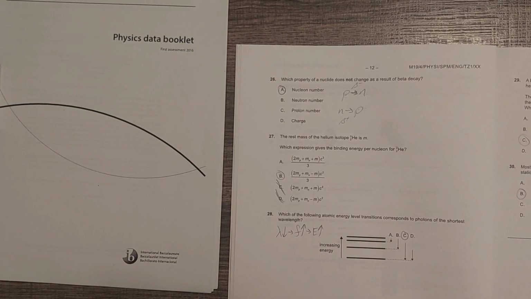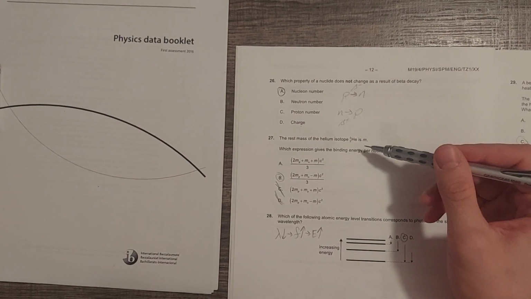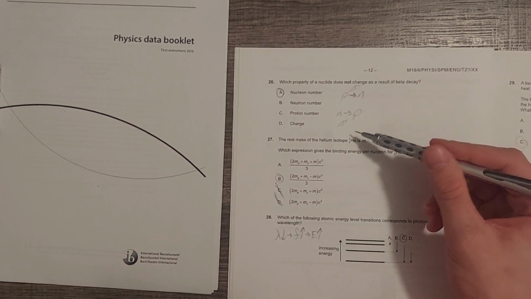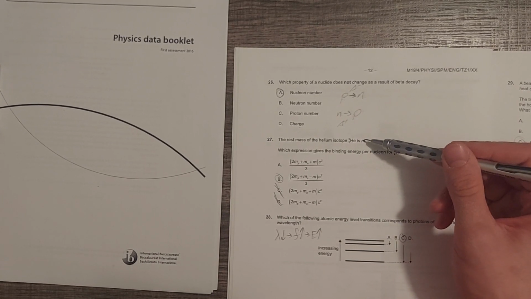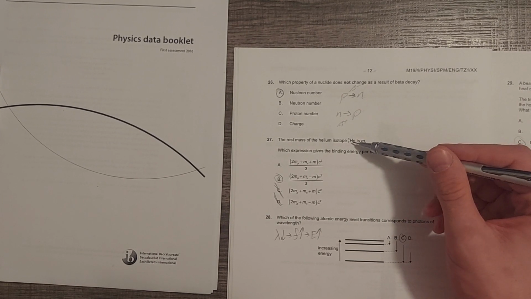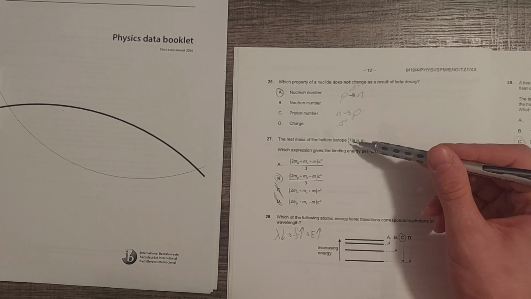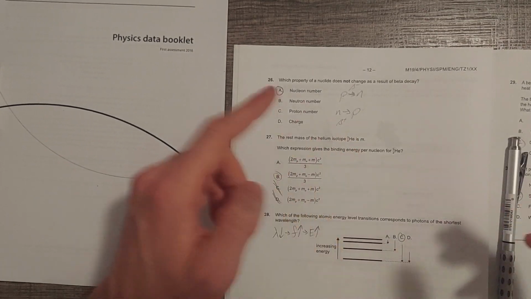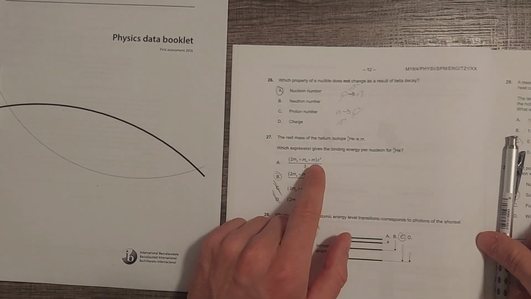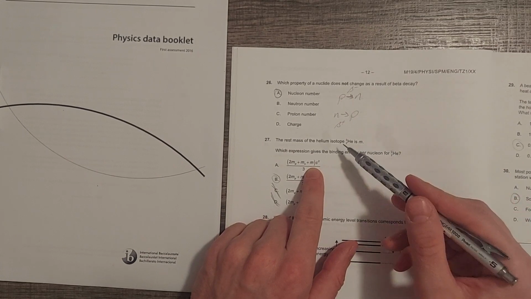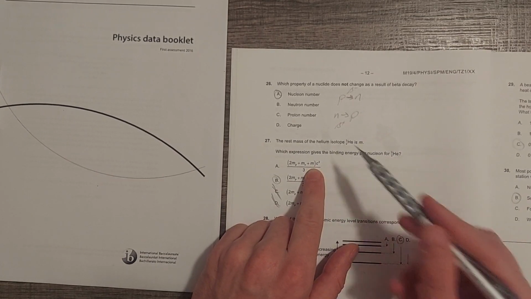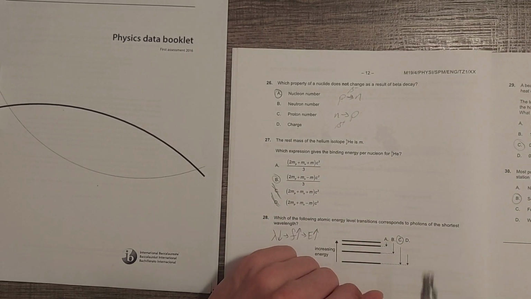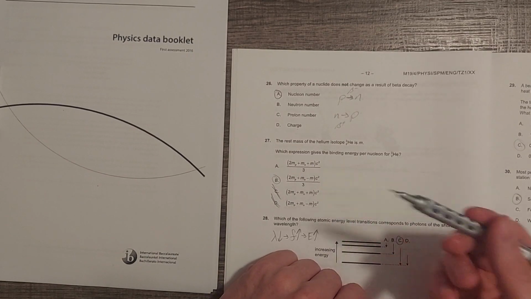Now, to find the binding energy, you take the energy equivalent of the mass of each particle that this isotope is made of, and you subtract from that the energy associated with the rest mass of the overall particle, and that gets you the binding energy. And then per nucleon, divide by 3.